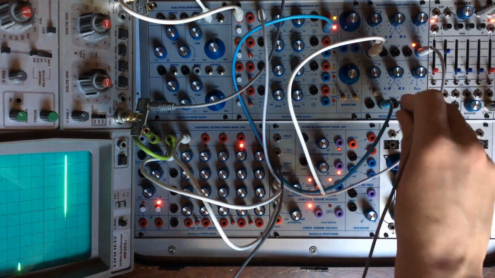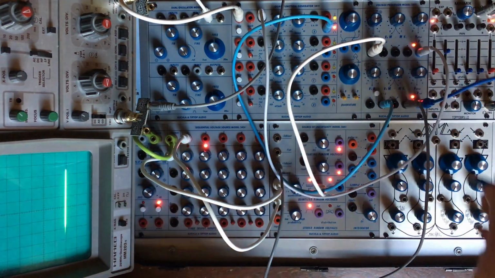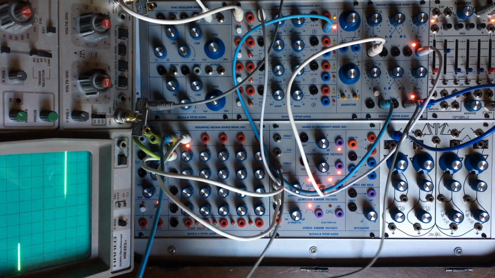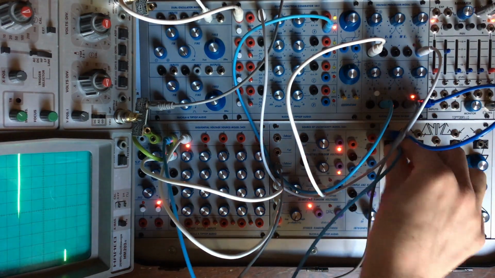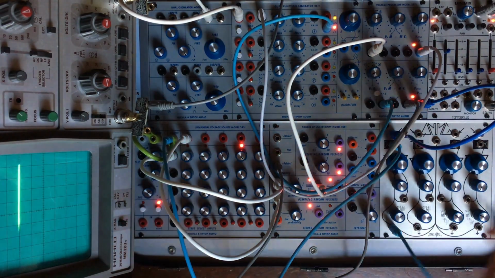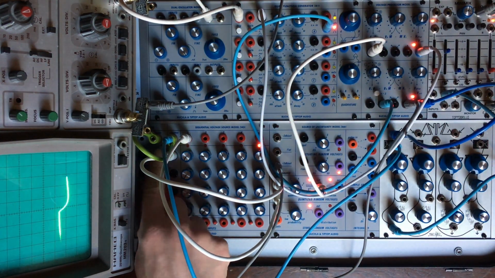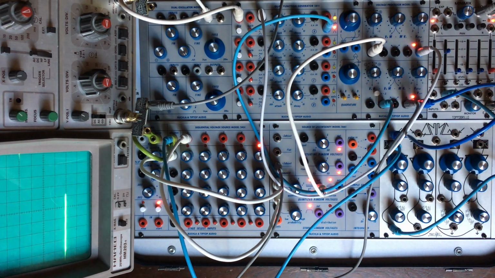On the other side, here, output to low pass gate, pulse to low pass gate. This is one of my favorite patches, I think. It does work very well. Okay, now we have the pulse length that we can have fun with.